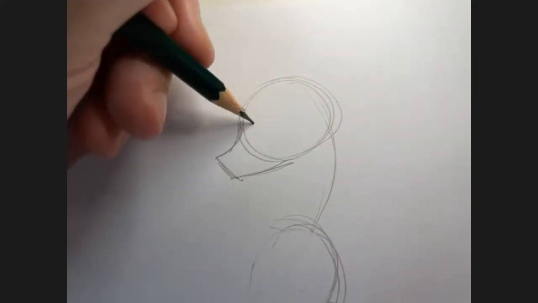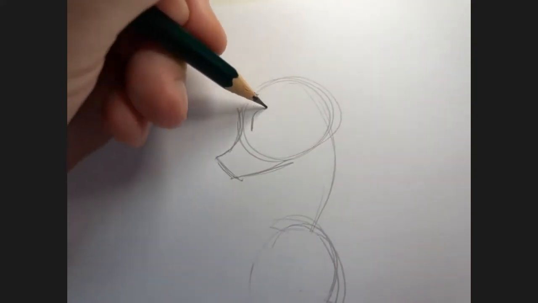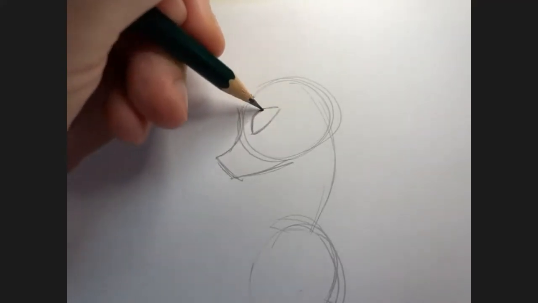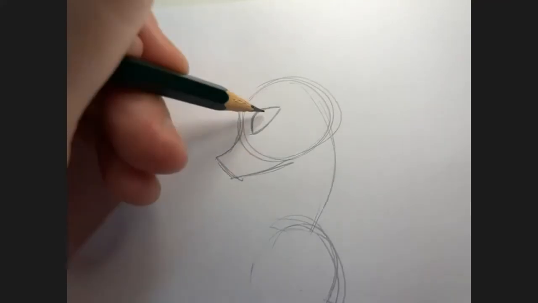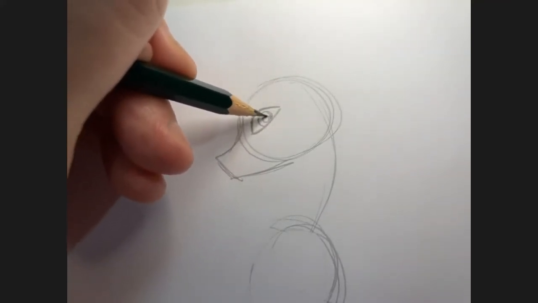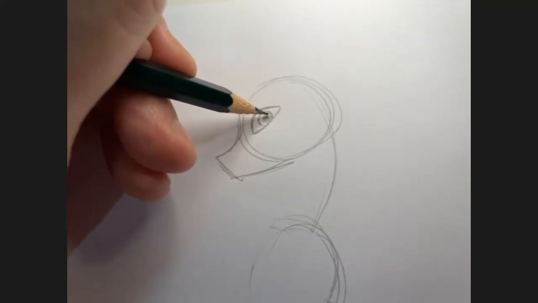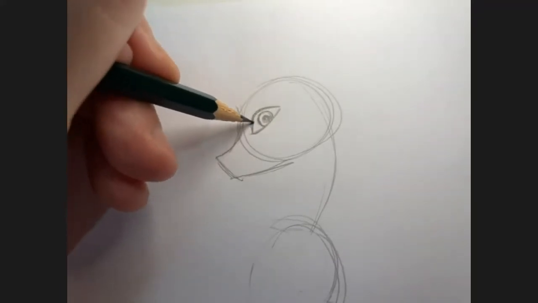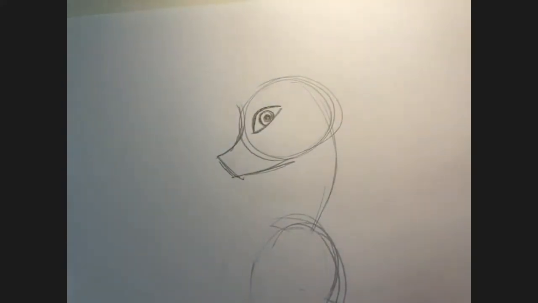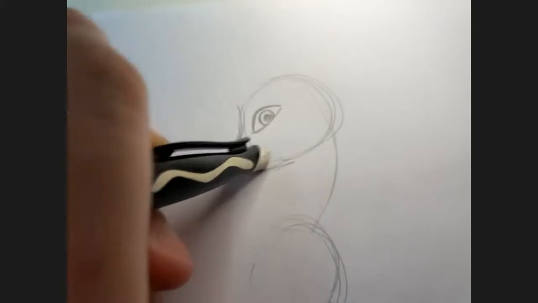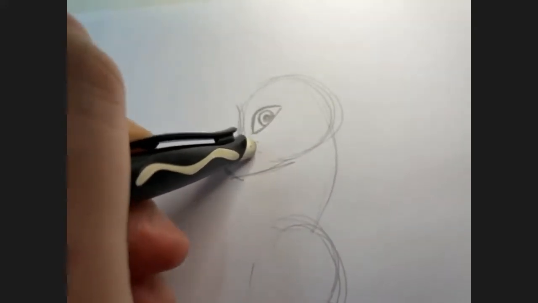So her eye is going to sort of fit in here. So once you have that little nose part or the muzzle, you can rub out the circle there because we don't need that circle.